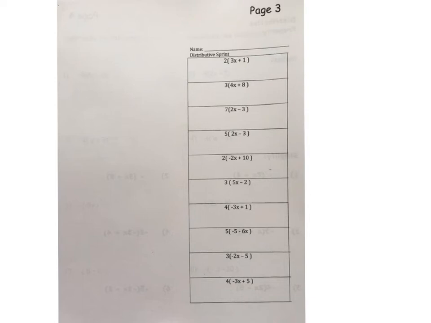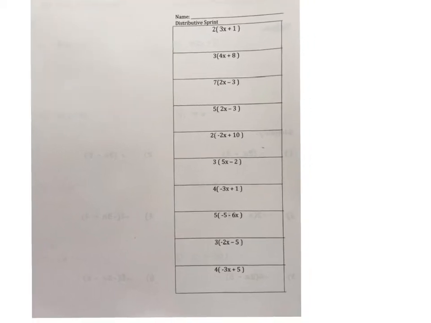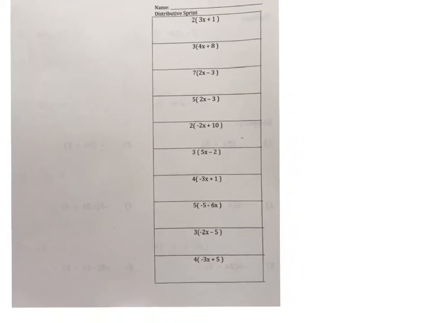Welcome to page 3 of Excel packet number 3. On this page, we're going to complete a sprint activity. Let's take a closer look at this sprint. You've been given a group of problems that you need to complete within a minute's time. I will tell you when to start and when to stop.